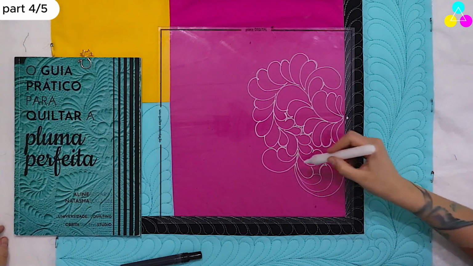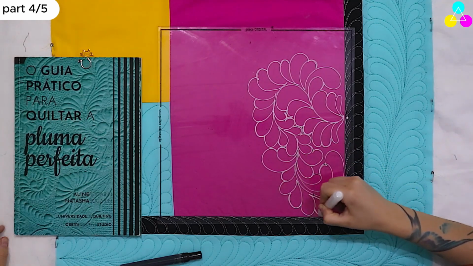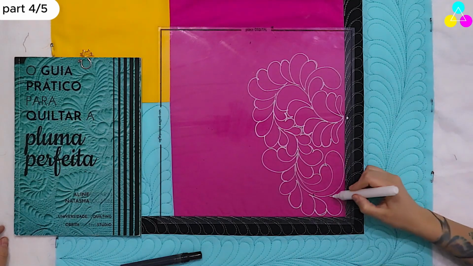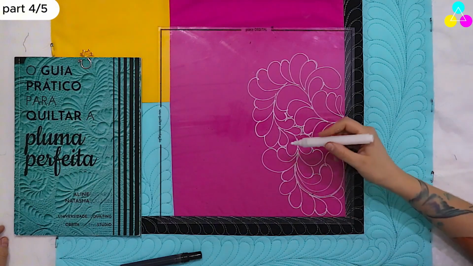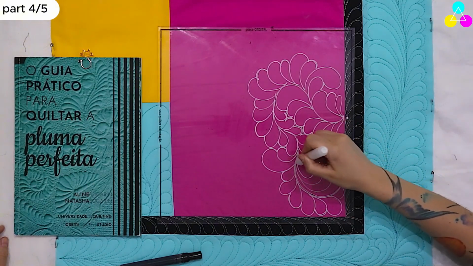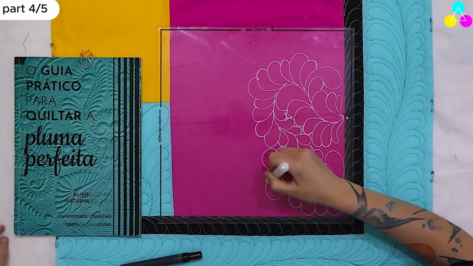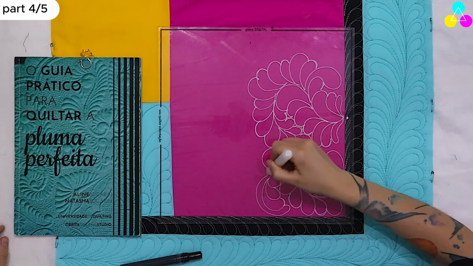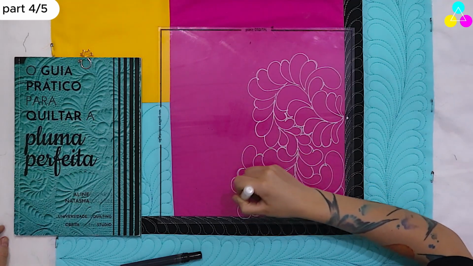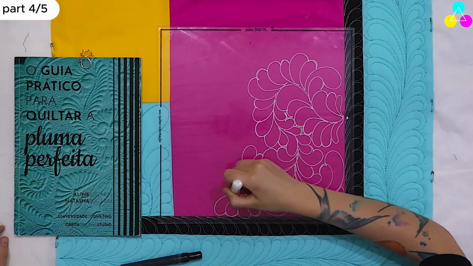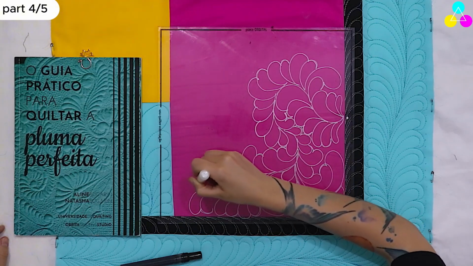I love when I get this, because sometimes when we do these feathers we have to do a little backtracking here, so then we can start a new branch of feather. But in the end, this looks so cool that it's totally worth it.